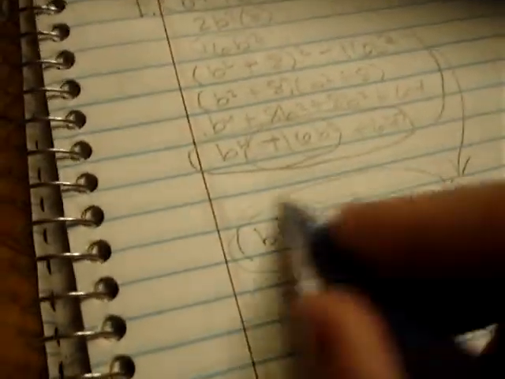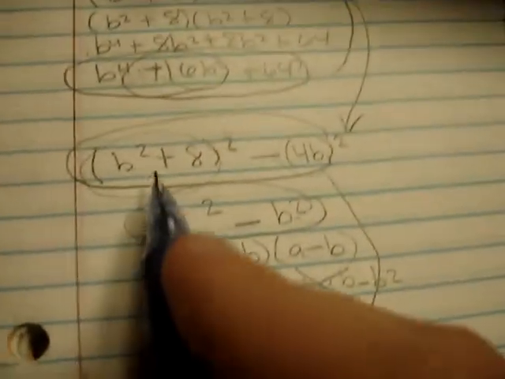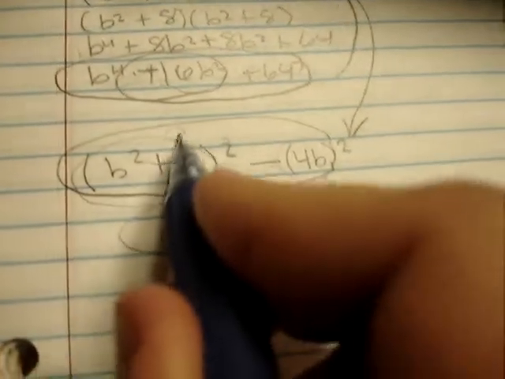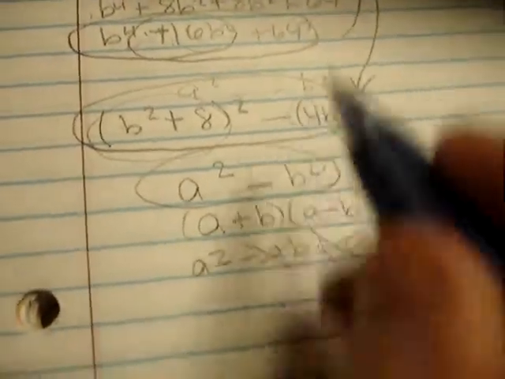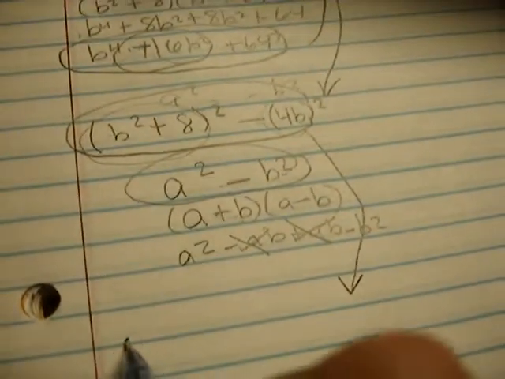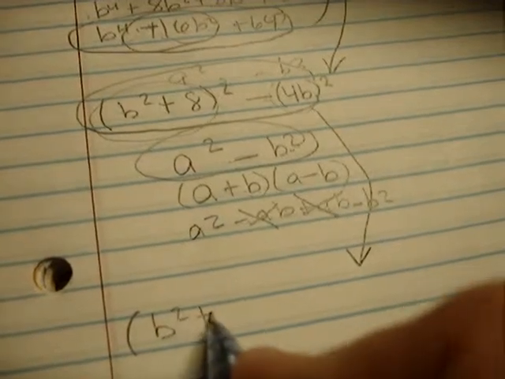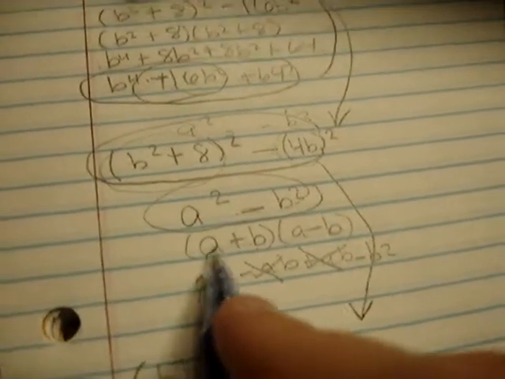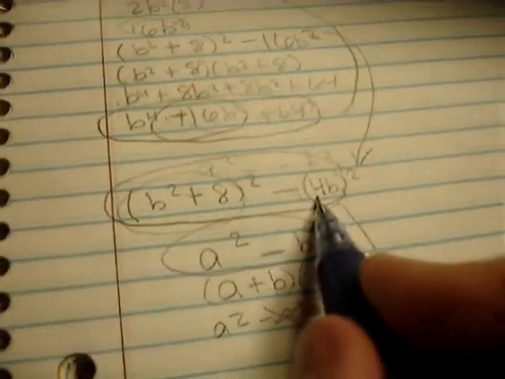So seeing as we have a difference of two squares right here, we need to factor them just like I did this example right here. So let's factor them down here. Let's pretend this was the a squared minus b squared. We're going to factor them by saying our a, which is a big clump of b squared plus 8, a plus b, b squared plus 8 plus 4b.